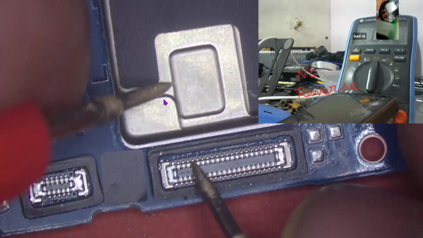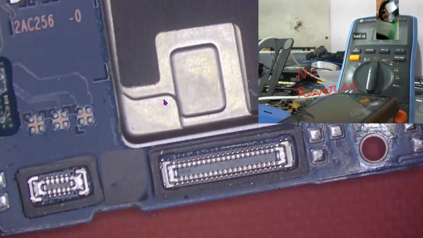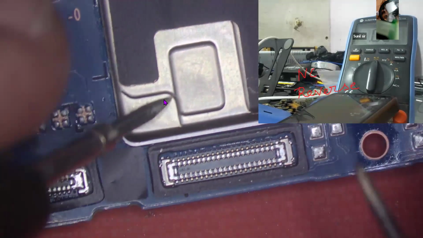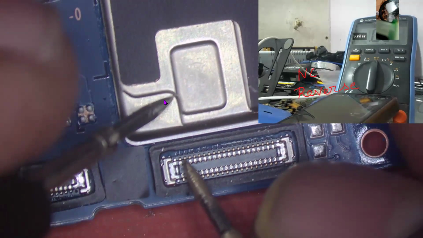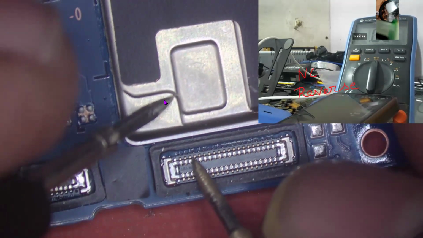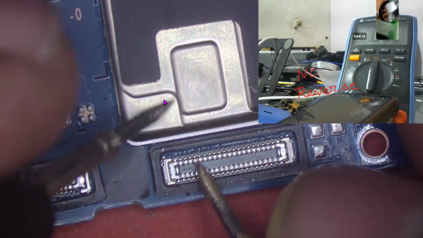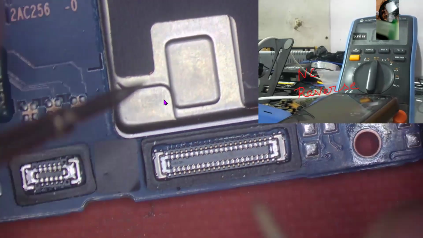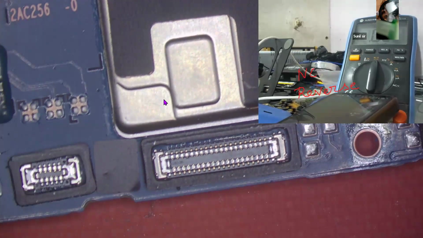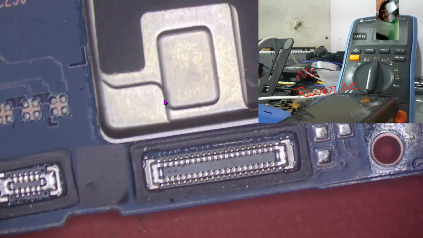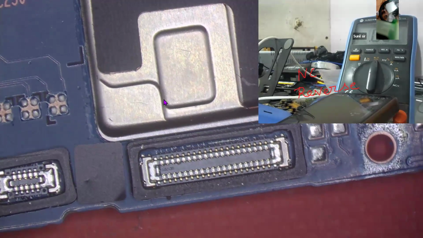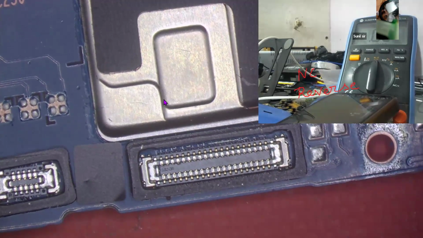Okay. Then we need to check in the reverse mode. Now we put the black probe in the ground and the red probe to the fourth number line. 1, 2, 3, 4. Okay. So this line doesn't have a GR value in forward mode or in reverse mode. In both modes, this line doesn't have a GR value. Okay, friends. So in this way, we can check whether our line is properly working or not.